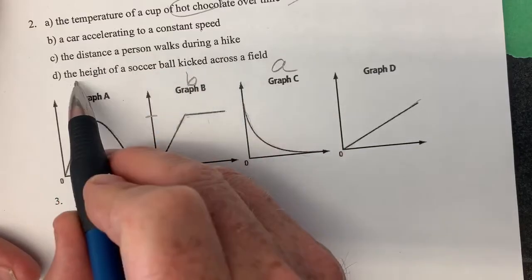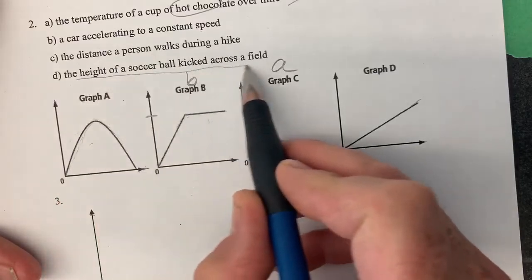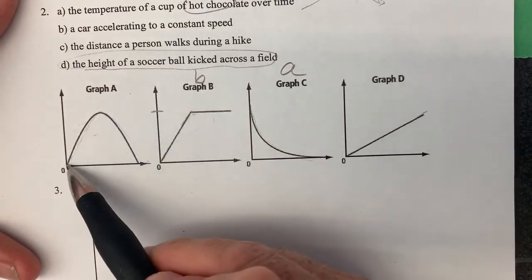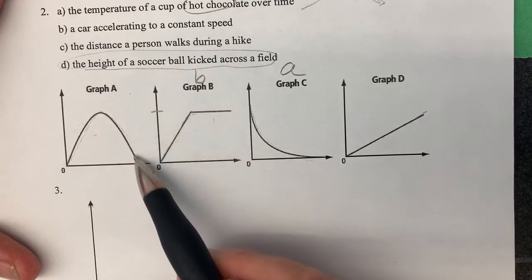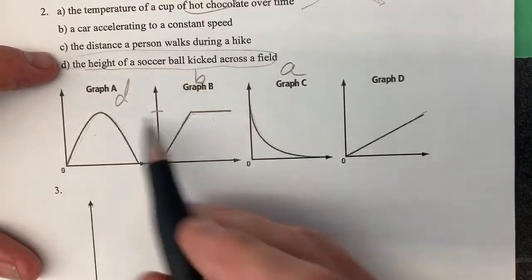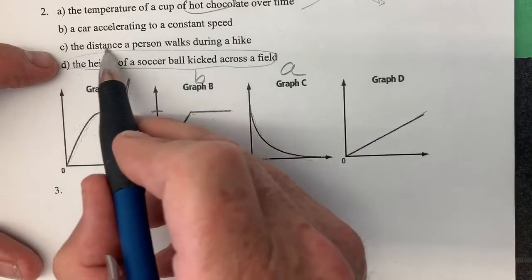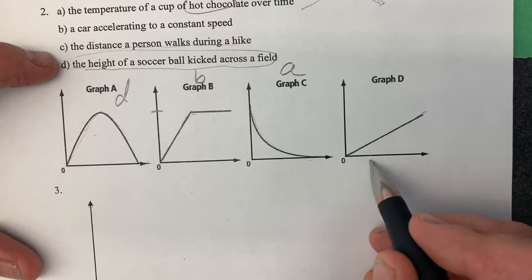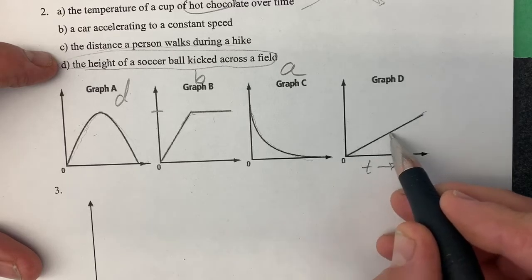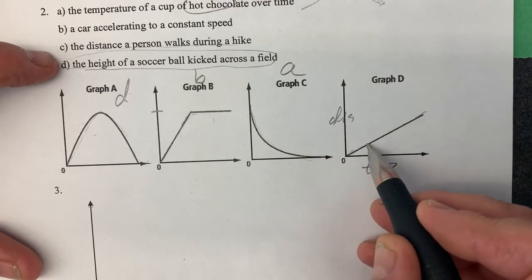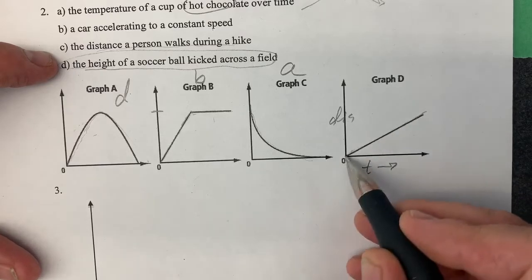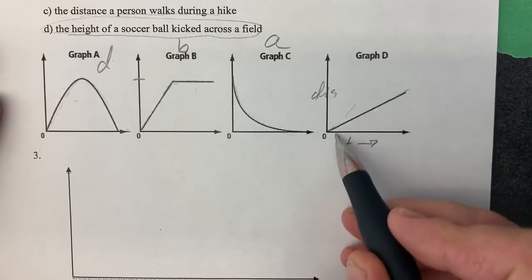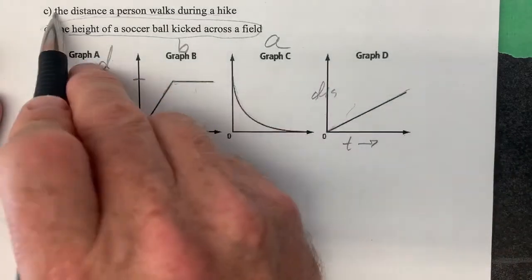The distance a person walks from home, the height of a soccer ball. I'm going to go for D, the height of a soccer ball, because a soccer ball is affected by gravity. Anything that goes up in the air is going to come back down. I bet you this one is D. Yeah, because this is going up. This is the distance a person walks during a hike. The distance you walk as time goes on is going to be getting bigger and bigger because you're walking further and further. Now it's a straight line, which means you're probably walking at a constant speed. You're not increasing and decreasing. But as time goes on, the distance increases. So this would be C.